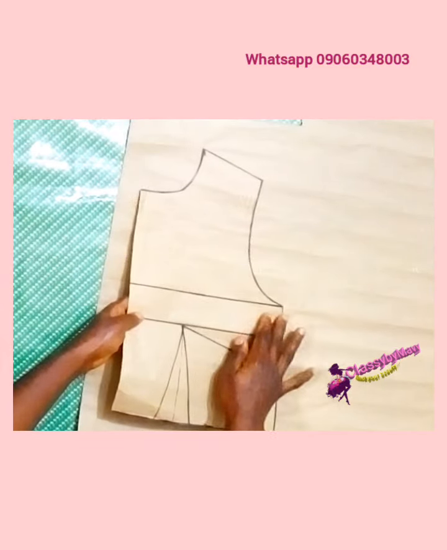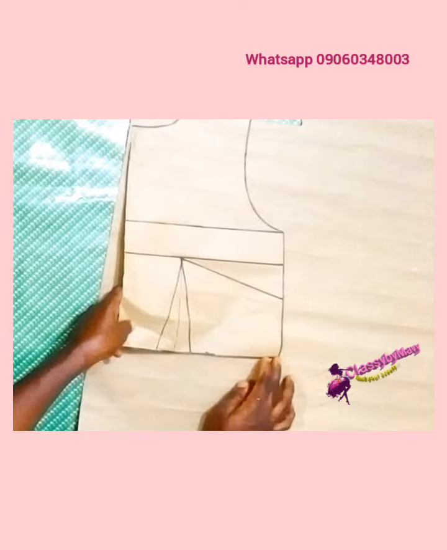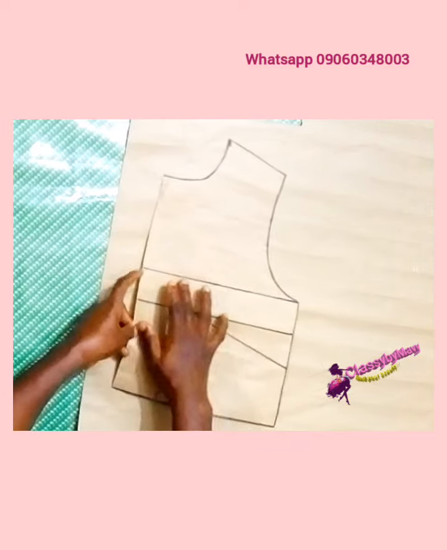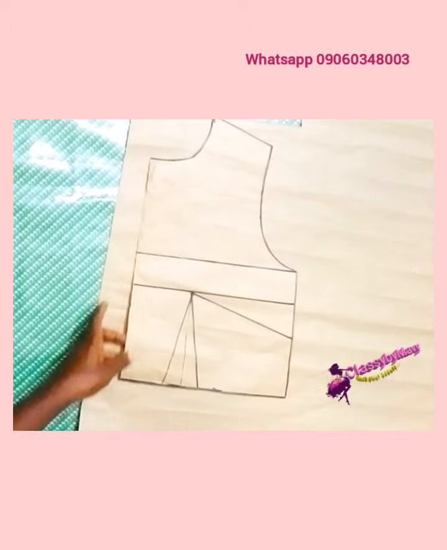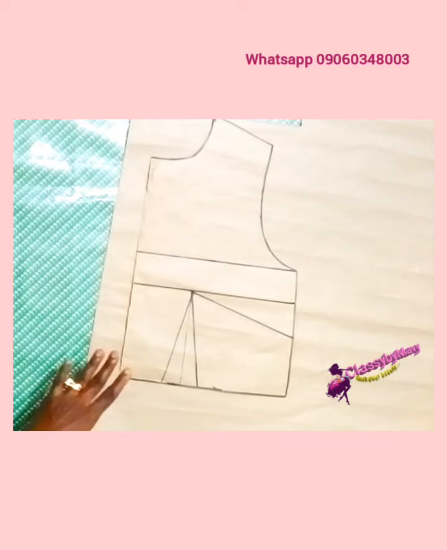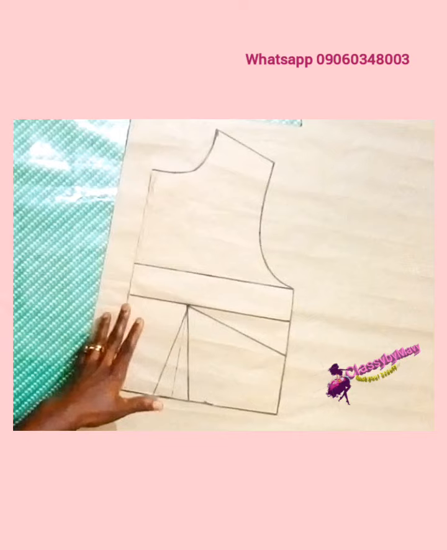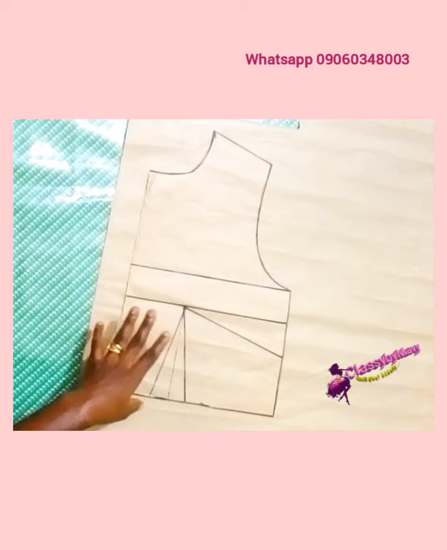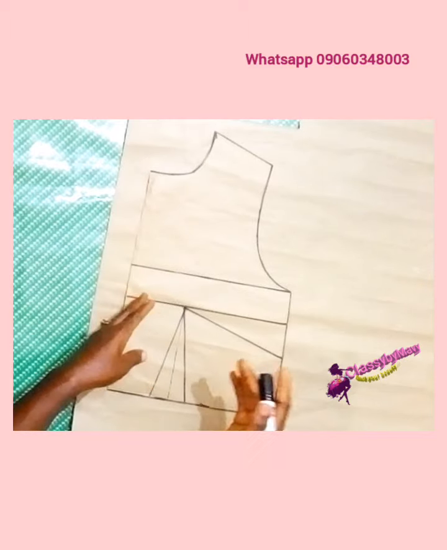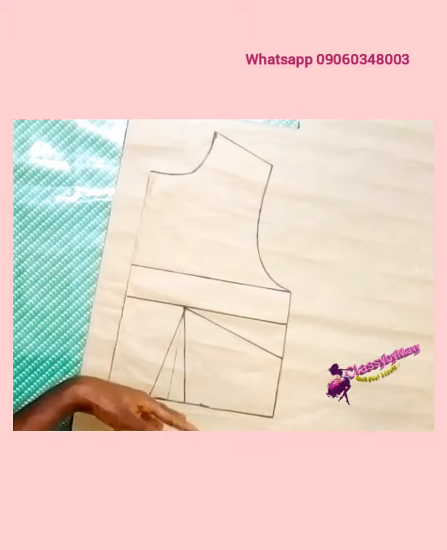Since this is 36 and 28 and the new measurement is 38 and 30, the adjustment won't be so great. So that's what you should look out for, the nearness of the measurements, because nobody's measurement is exactly the same. We are all created uniquely in our different sizes, but the proximity of the measurement matters.